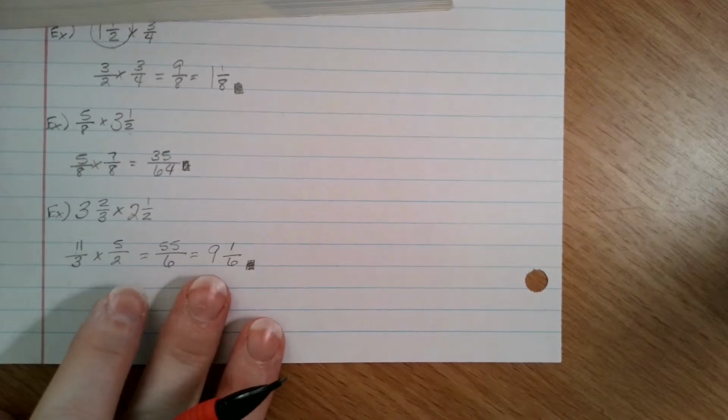One moment, I'm fetching paper. All right. So another example is, I think we just did that one. Hold on. 3 2/3. No, that was.